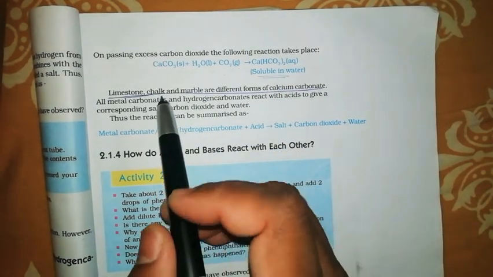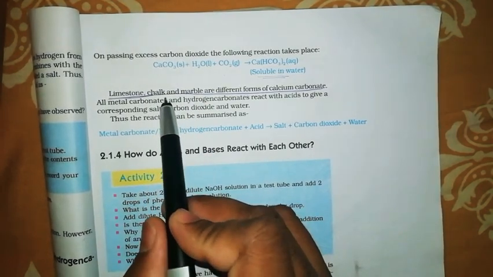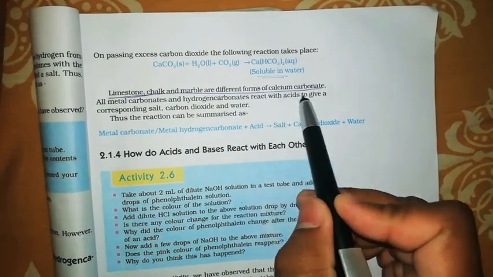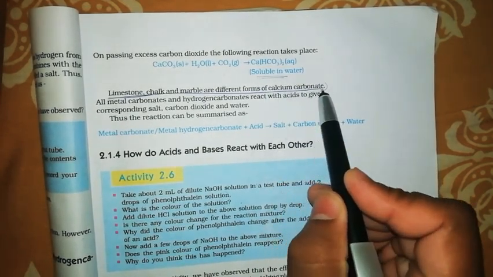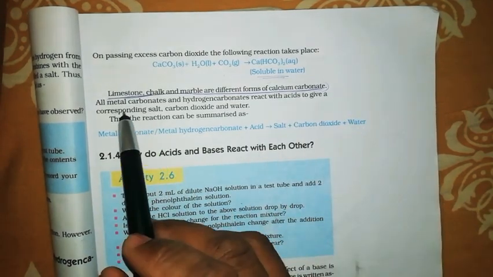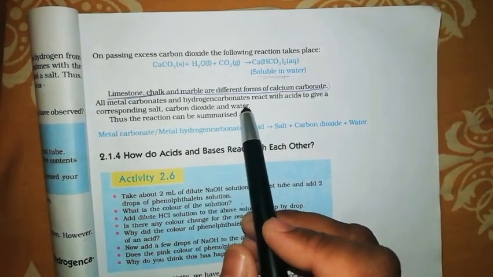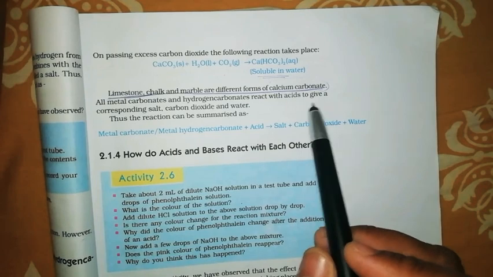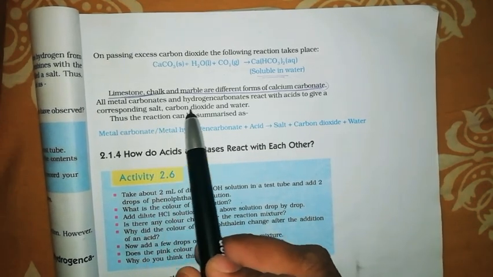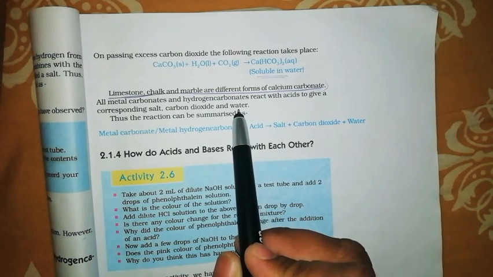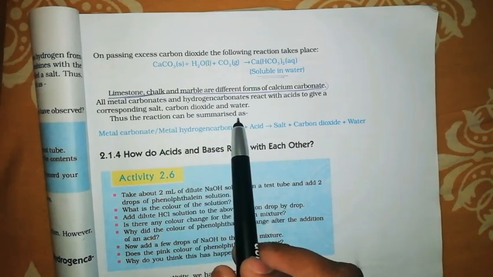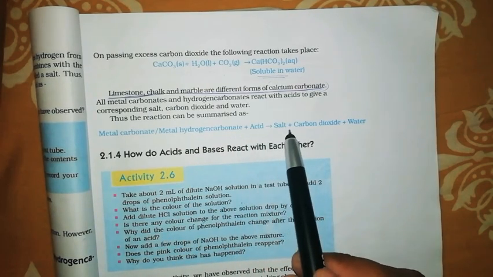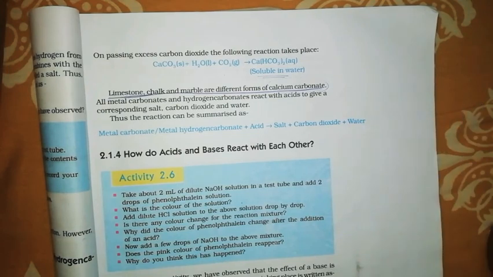You can see limestone, chalk, and marble are all different forms of calcium carbonate. In all these things you can find only calcium carbonate. And all metal carbonates and metal hydrogen carbonates, when they react with acid, give the corresponding salt, carbon dioxide and water. So the summary of all these reactions is: metal carbonate or metal hydrogen carbonate, when reacted with acid, gives salt, carbon dioxide and water.